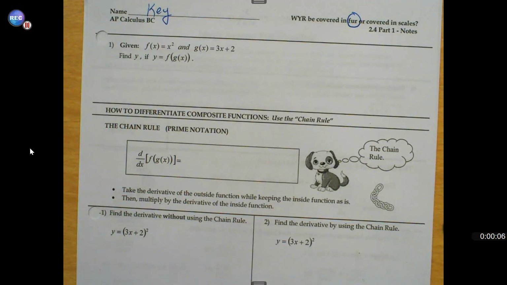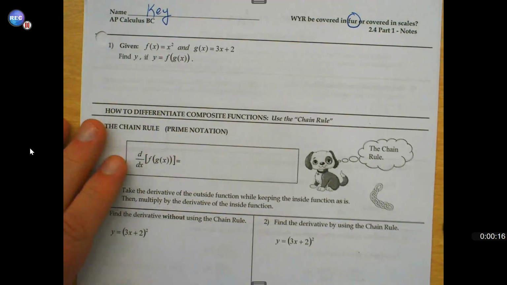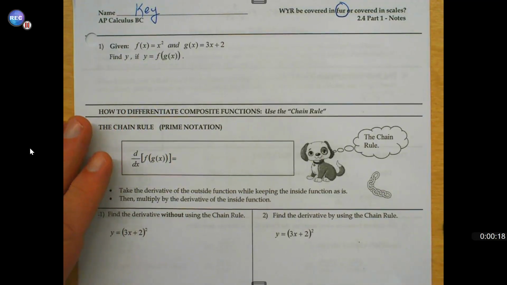In this video, we're going to learn a new derivative rule called the chain rule. And you're going to be using this rule when you try to find the derivative of a composition of functions. So let's just quickly review what a composition of functions is.